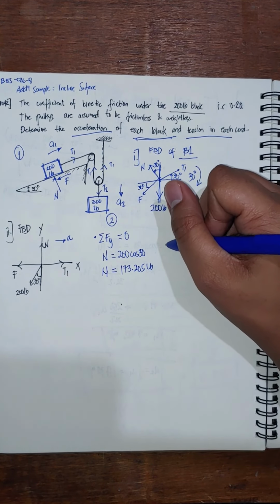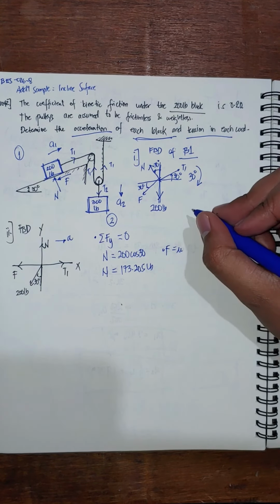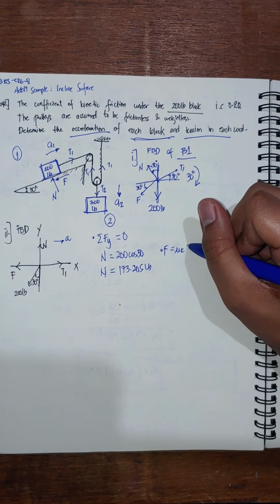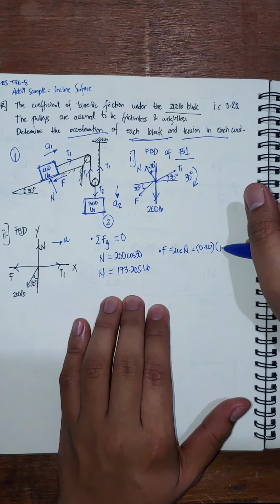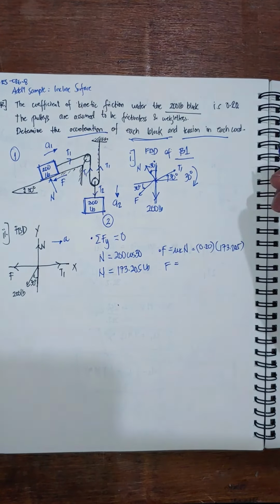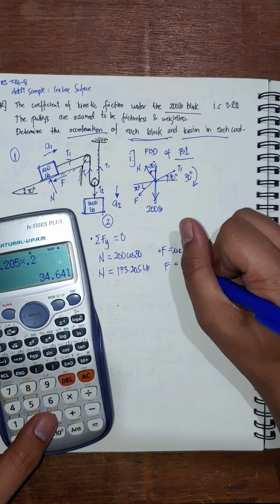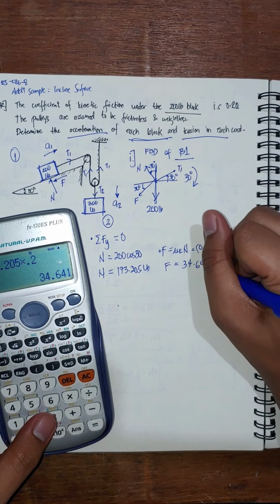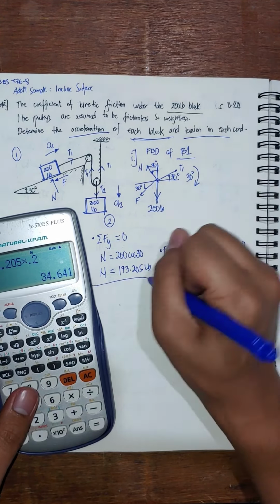Now that we have N, we can get the friction, which is the coefficient of kinetic friction mu k times the normal force. That is 0.20 times the normal force 173.205. So the friction is equal to 173.205 times 0.2, which is 34.641 pounds. So this is for block 1.